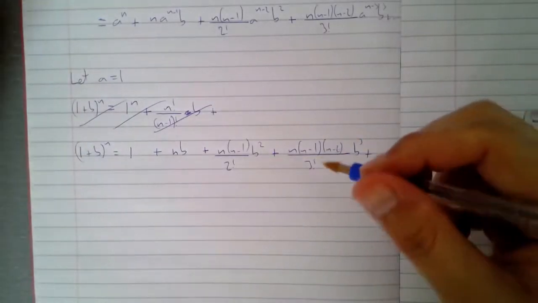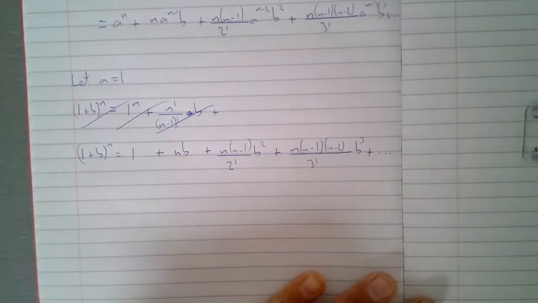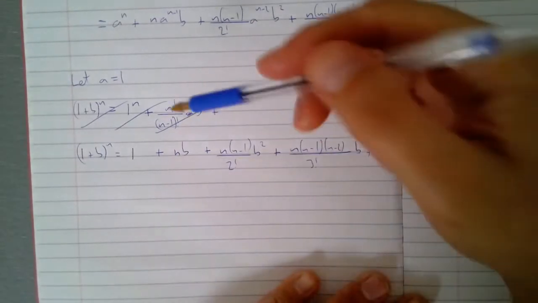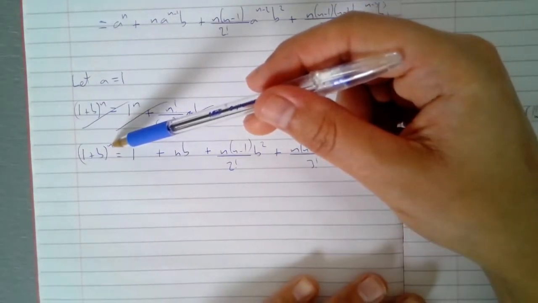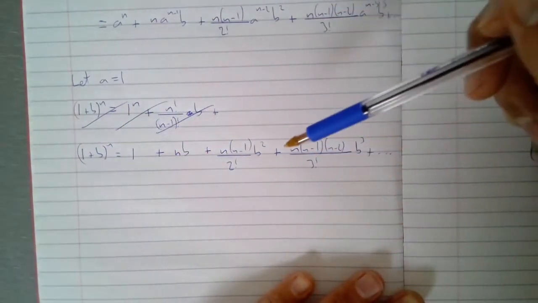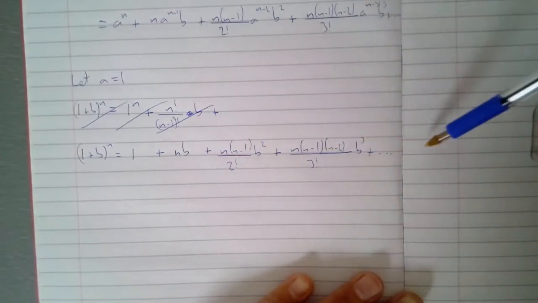So this works, but it only works in certain scenarios. The reason it only works in certain scenarios is if n is, let's say, a half, then this is going to be an infinite sum. And it's going to be an infinite sum because we will never get a value of 0 in the numerator.